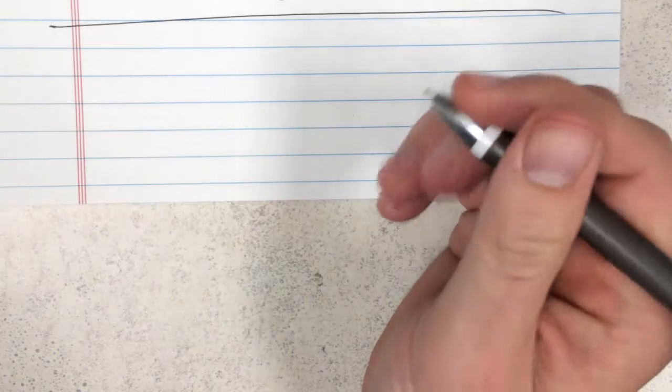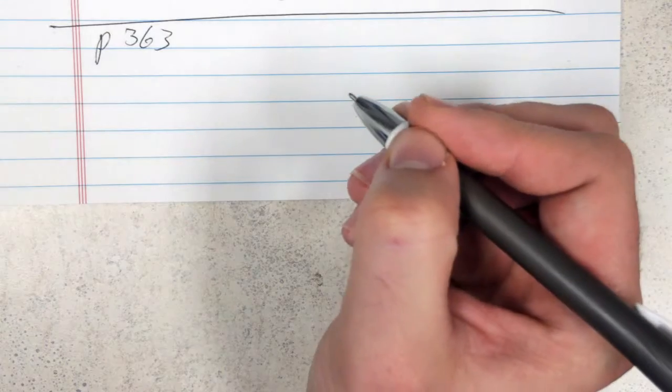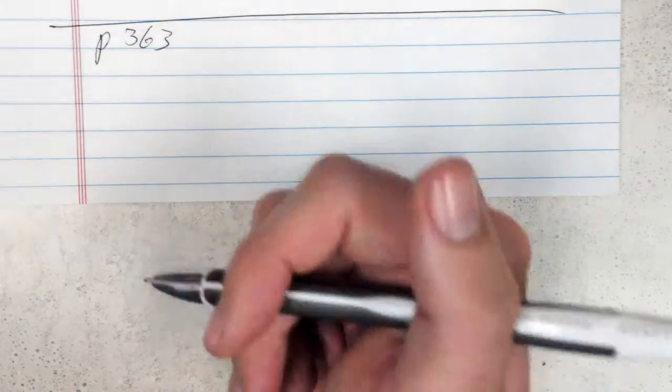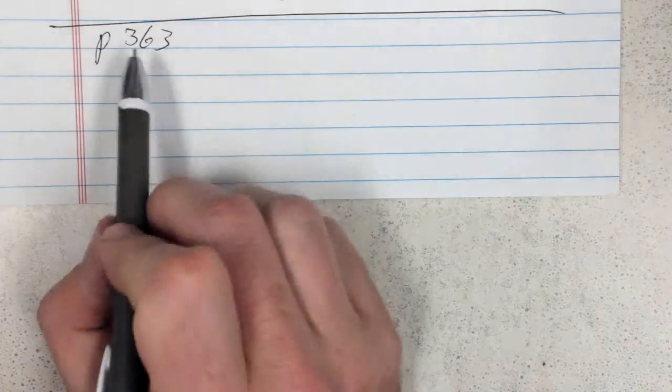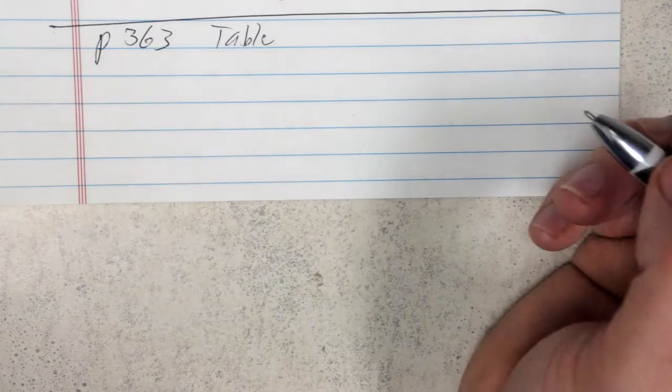Okay, the next piece is setting up for the change of base formula. I think we probably just need to go to page 363. In our book, on the bottom right-hand corner, there's a table. Rather than reconstructing the table, we just need to look at that table. We're going to fill that table out.